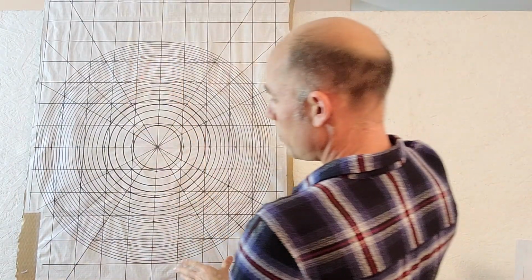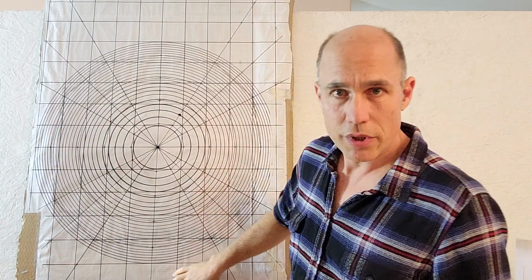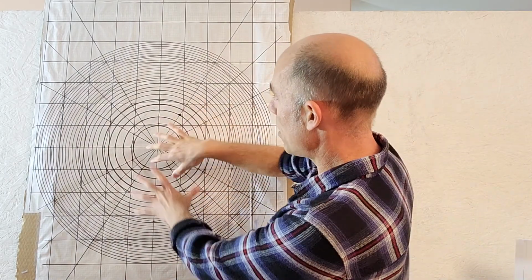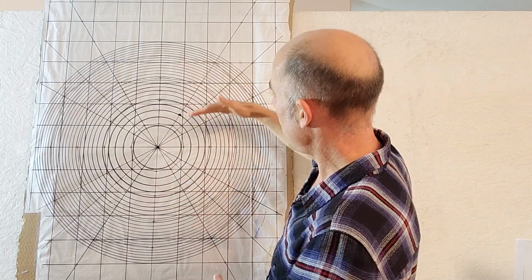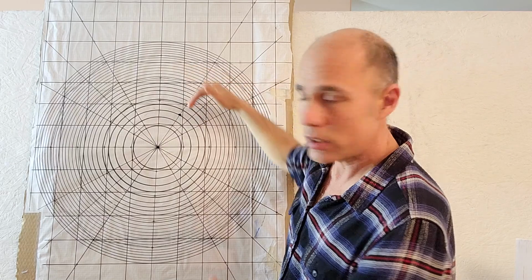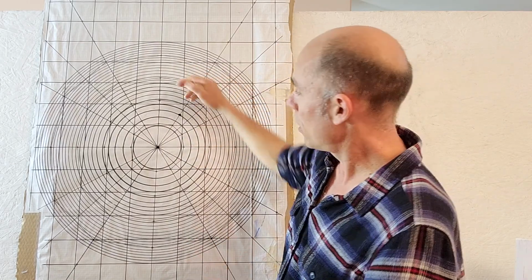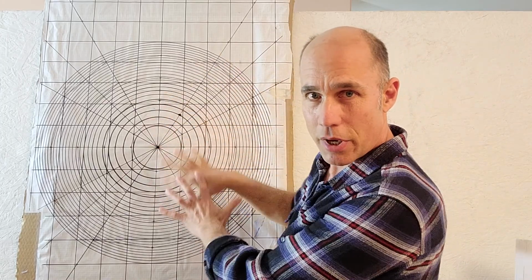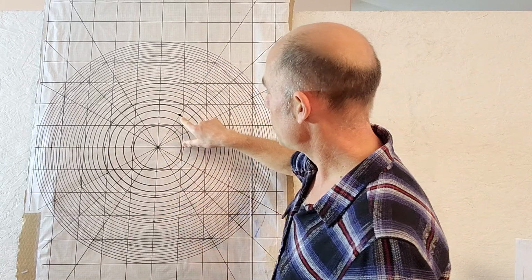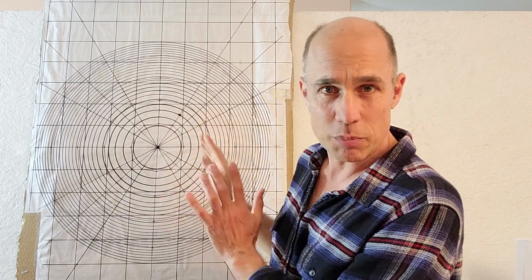Alright, so the same series of circles, but these lines are not the 30 and 60 degree lines. This is the 45 degree line, and these are the dodecagon lines. I think you can see the dodecagon shape underneath this pattern. So this particular point here on the dodecagon does have a very specific lattice point.